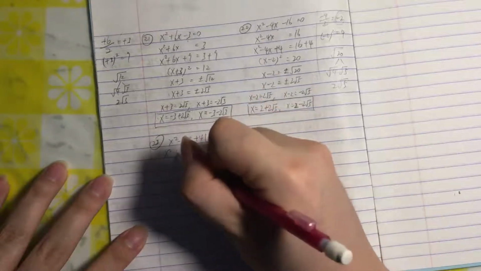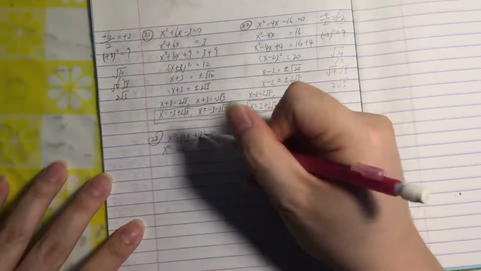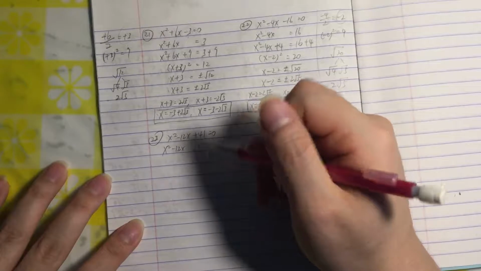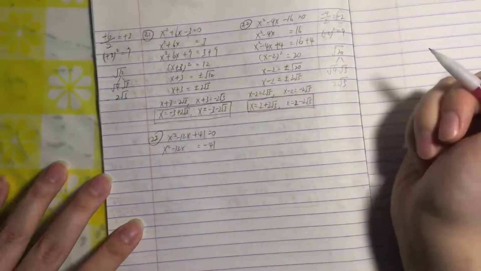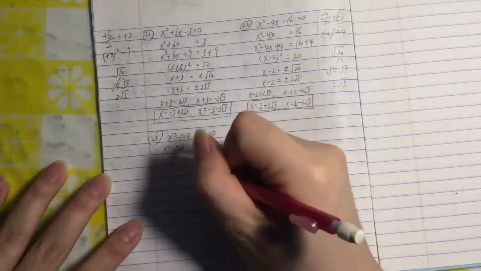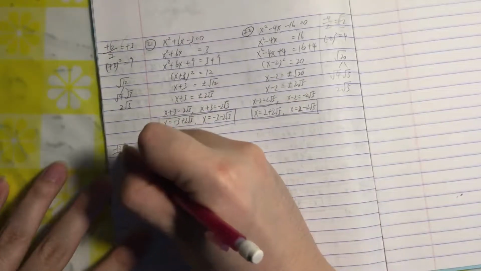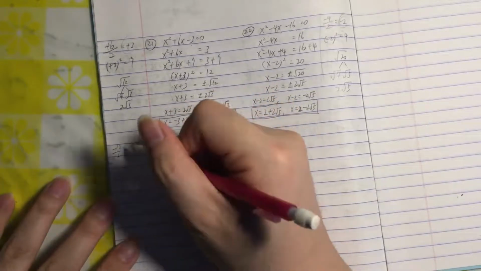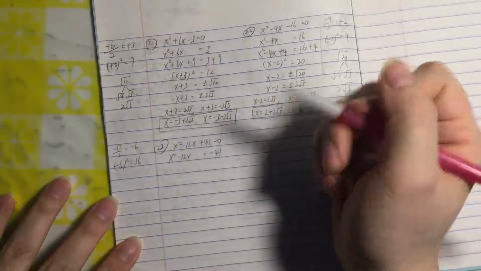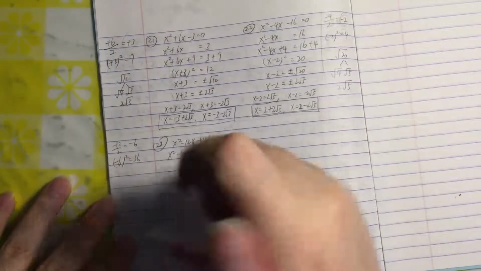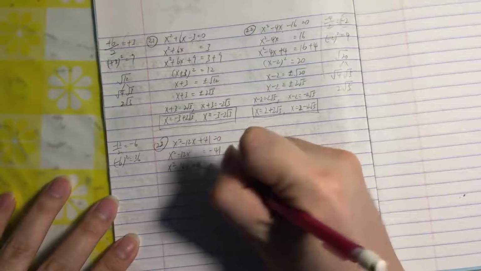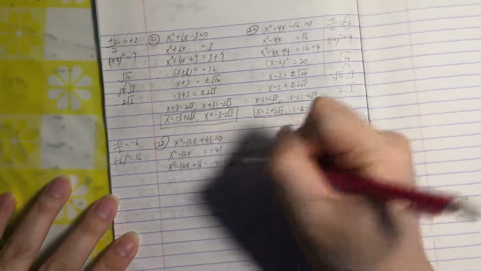So I leave x on the left side and move the single number to the right side. If I move positive 41 over, positive 41 becomes negative 41. Next, try to make a perfect square on the left side. Take the middle number, negative 12, divide by 2, I get negative 6. Then square this number. Negative 6 squared is 36. So add 36 to the left side and right side. We get x squared minus 12x plus 36 equal to negative 41 plus 36.